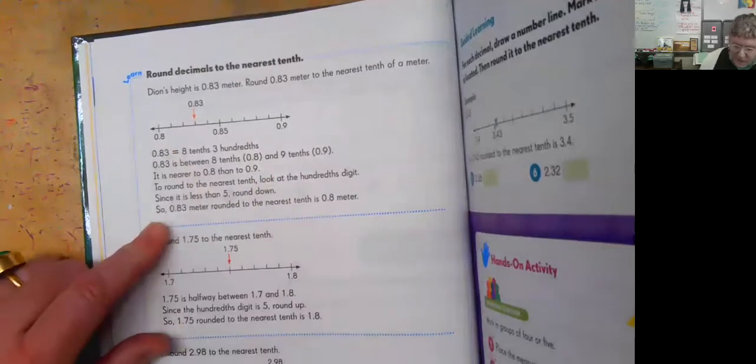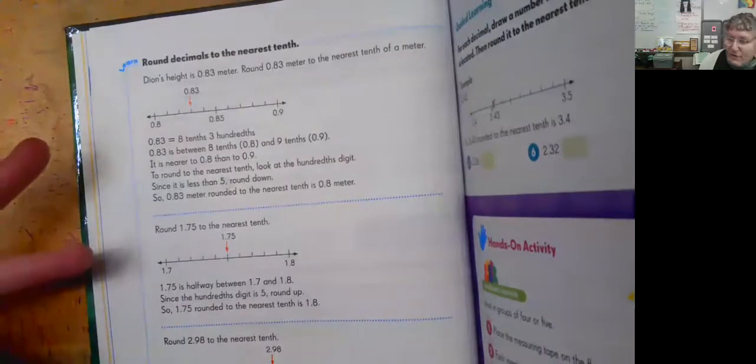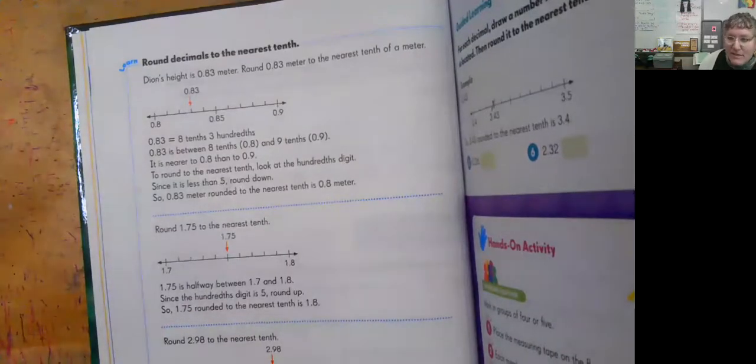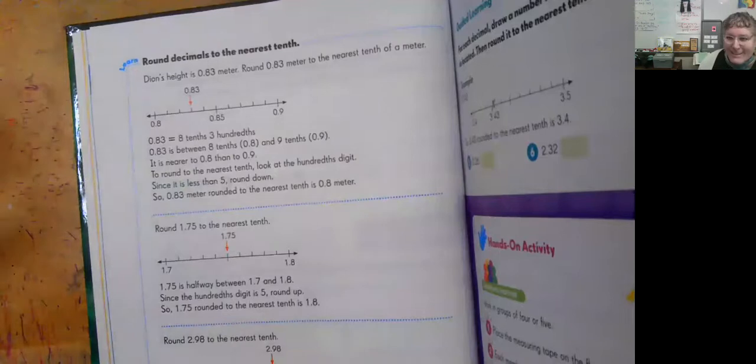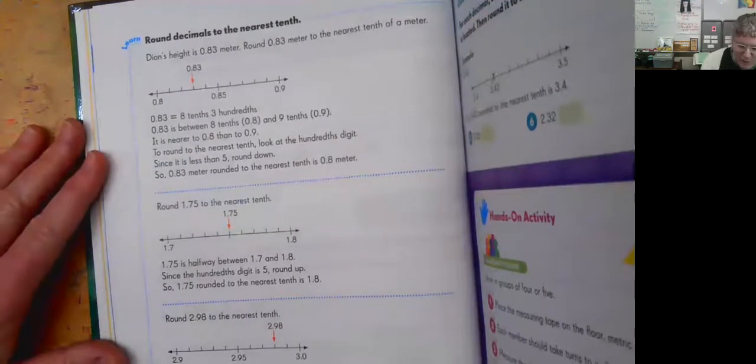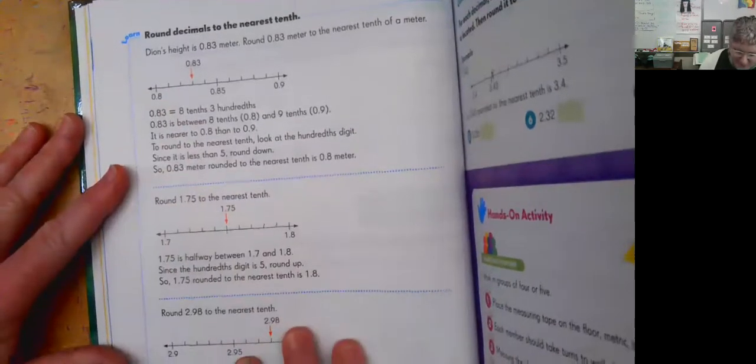Okay? Also, we could have used the Mrs. Poppelmeyer trick, gotten the exact same answer, and it might have been faster. This is just kind of walking you through the thought process.